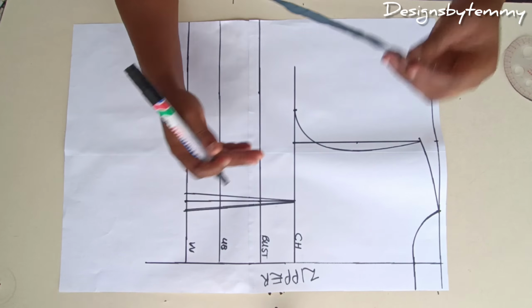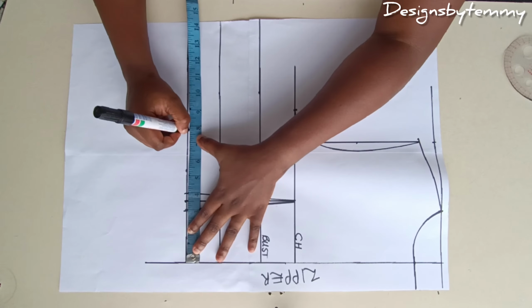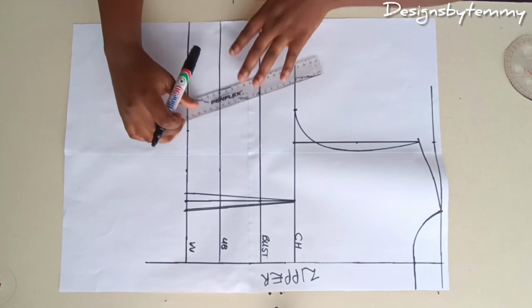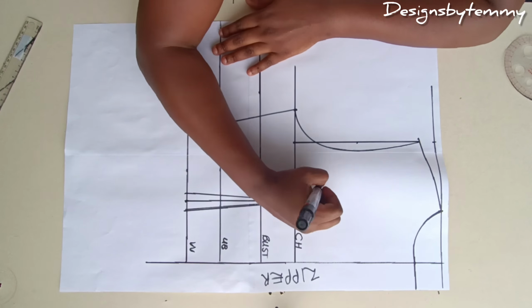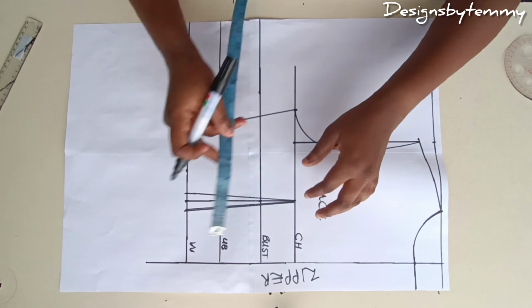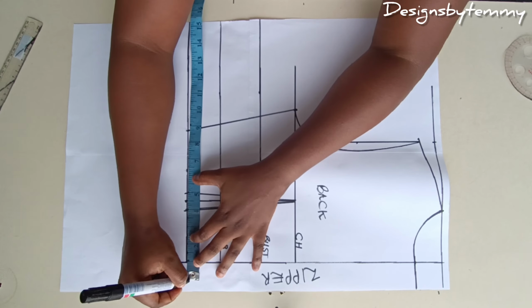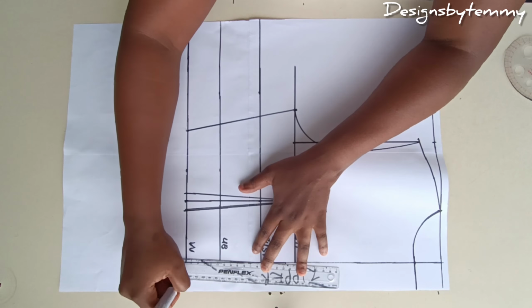Now I'm going to input my body measurement, which is 9 on the bust and 7.75 for the waist, and I'll connect with my ruler. So this is the back. Now for the zipper bulging on the waist, I went in by 1 inch, then I connected straight into the chest line.